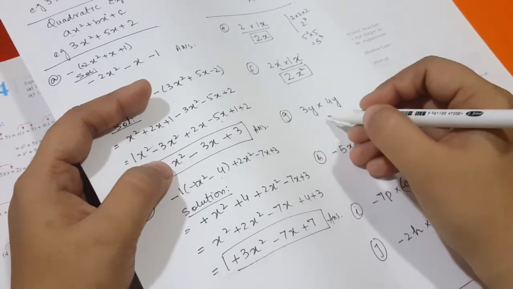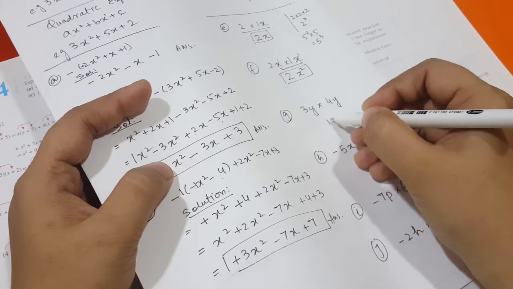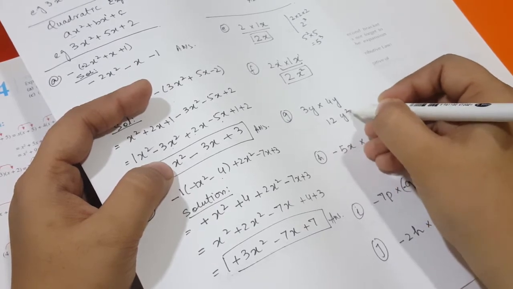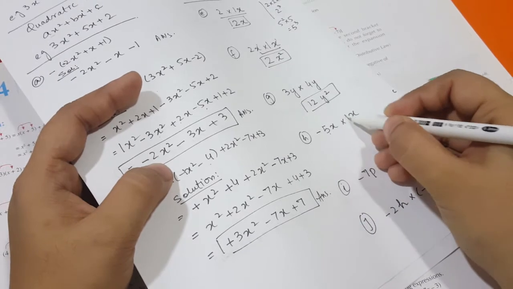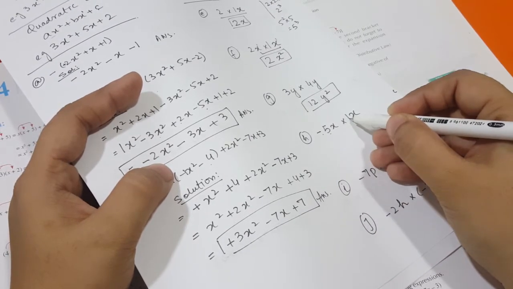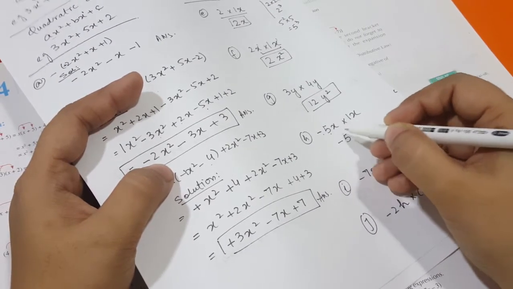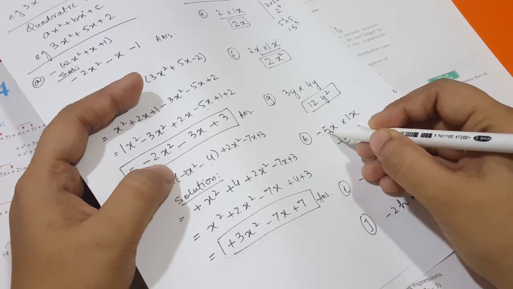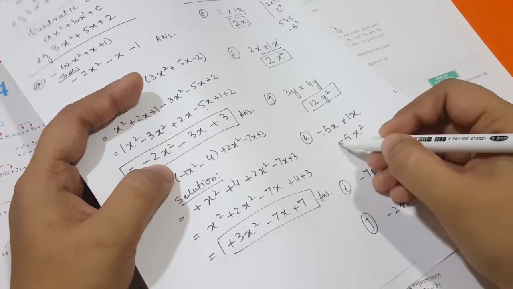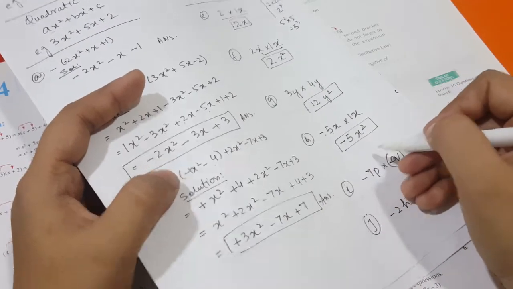Now coefficient multiplies with the coefficient. 3 times 4 is 12, y square. Now 5 times 1, minus 5 times plus 1 will be minus 5 and x square. It means the sign of this coefficient 1 is plus and the sign of this coefficient 5 is minus. So this is minus 5x square.